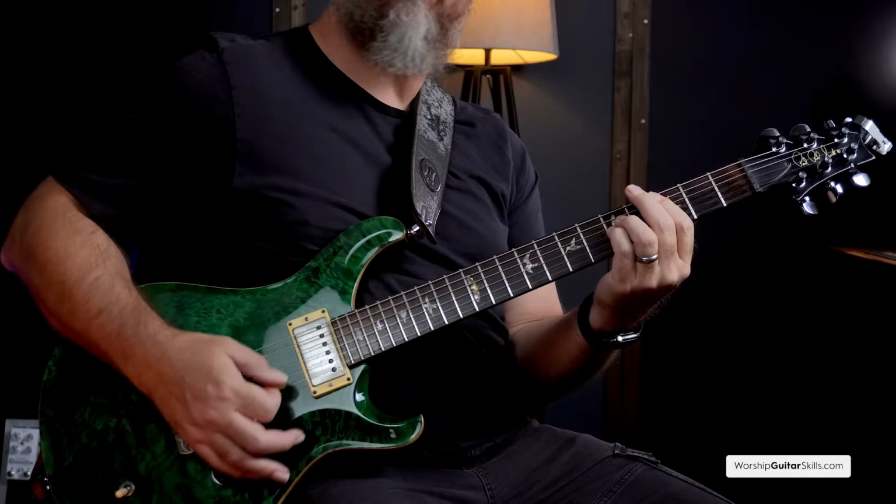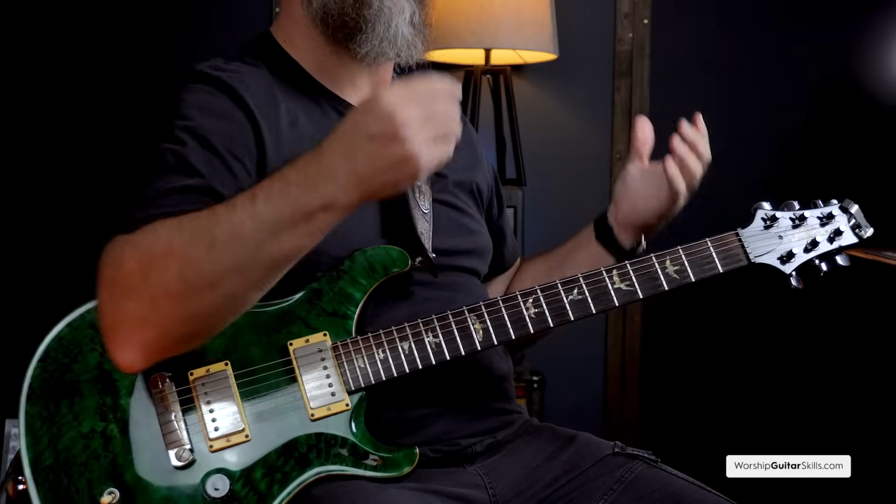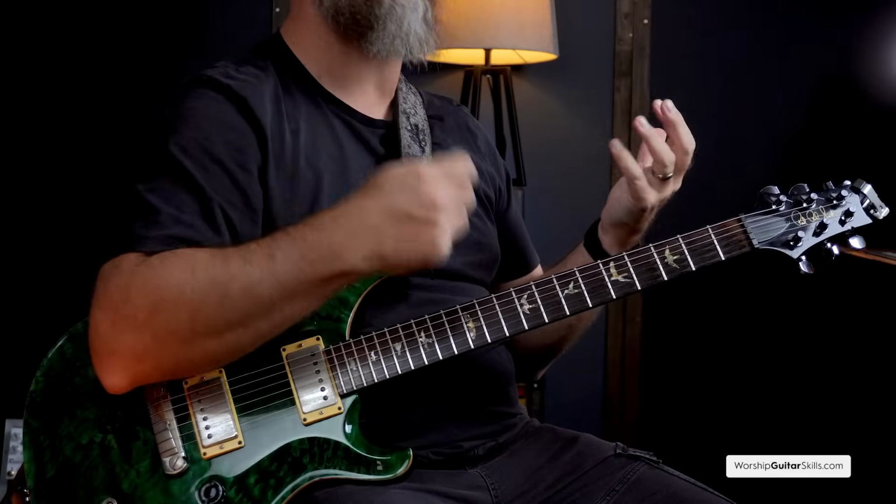Alright, so you can see there, if I were to play just normal chords, people typically strum the C, and then they'll go ahead and they'll strum the F. So when you play a full chord, you're kind of stuck with that chord unless you change the chord to something else.